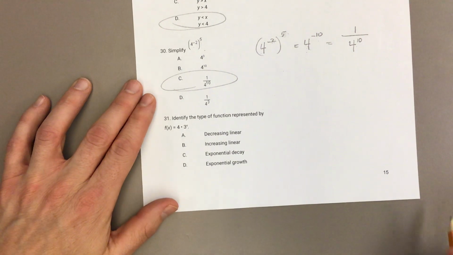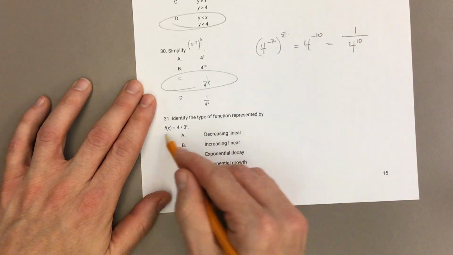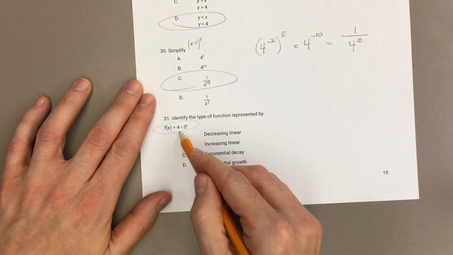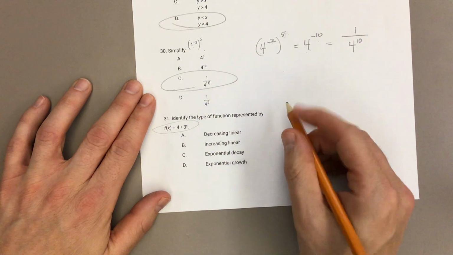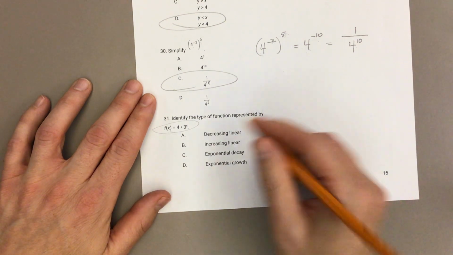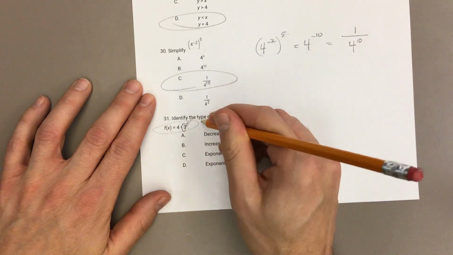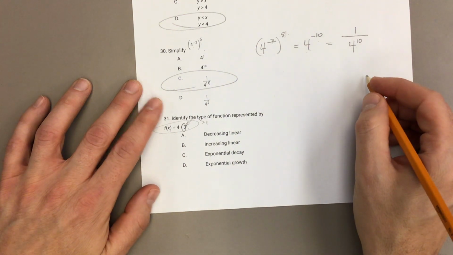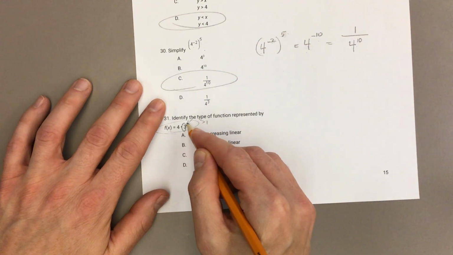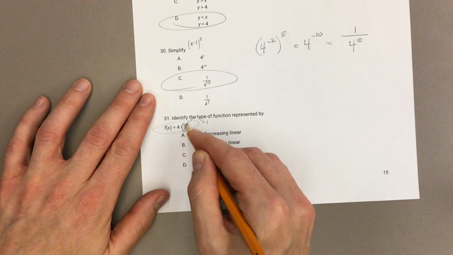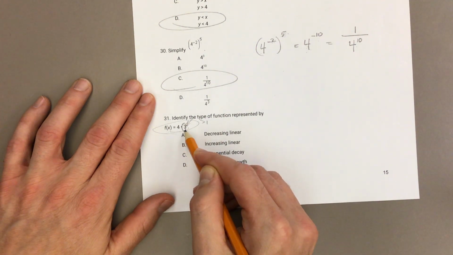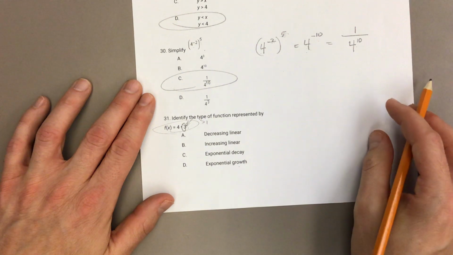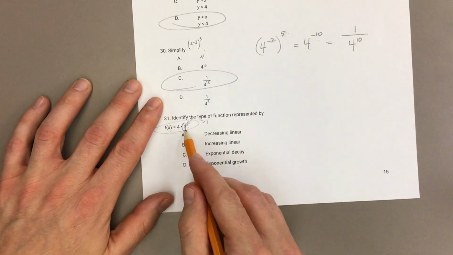Identify the type of function represented by this expression. f of x equals 4 times 3 to the x. Well, you really just need to see that there's an exponent here, so that's an exponential function. And because this term is greater than 1, it's increasing. So if you have an exponent and the term that's being taken to the power is bigger than 1, you have exponential growth. If this term was less than 1, between 0 and 1, you would have exponential decay. So it's bigger than 1, it's exponential growth.